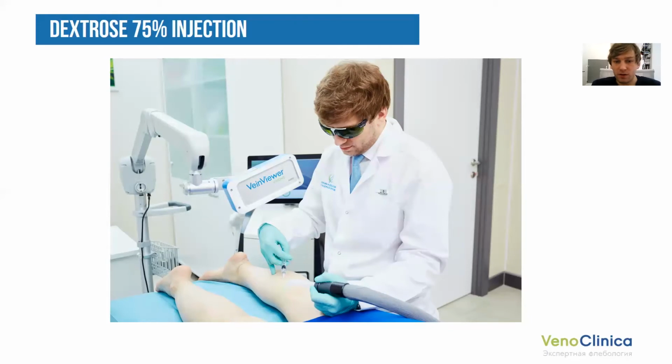After the percutaneous laser, you need to immediately inject 75% dextrose, because the vein has a smaller diameter and there is inflammation of the venous wall. You need to inject the 75% dextrose very slowly; it's quite a good sclerosant, but not as strong as detergents.